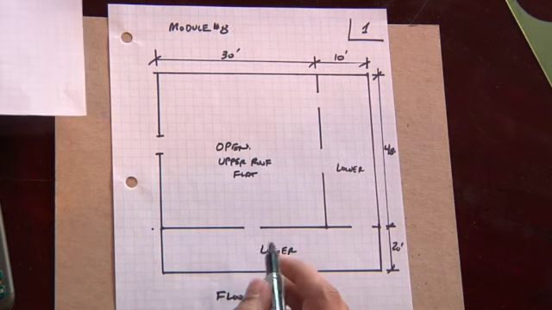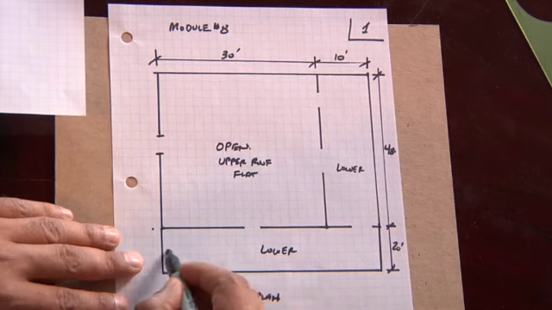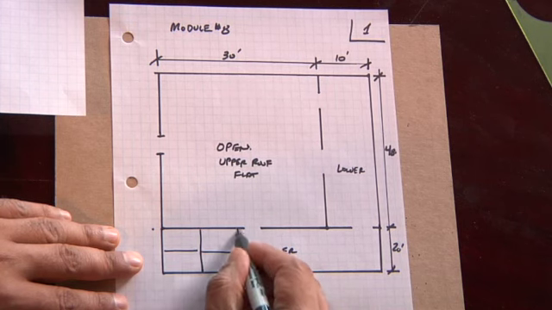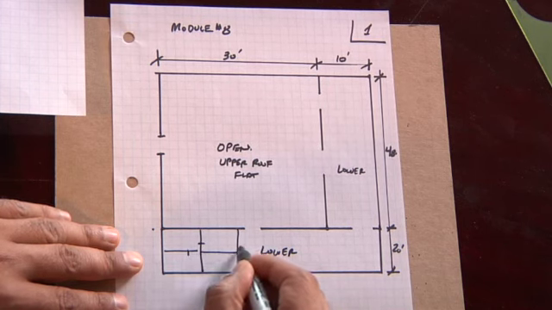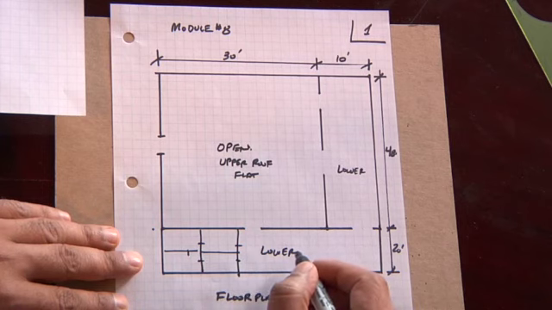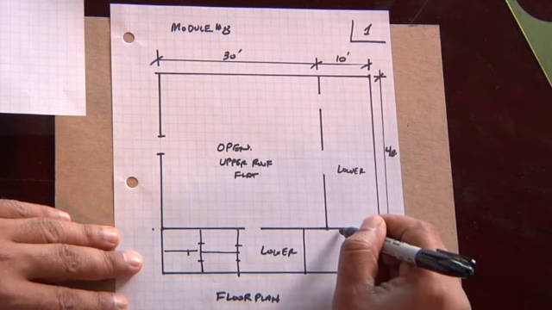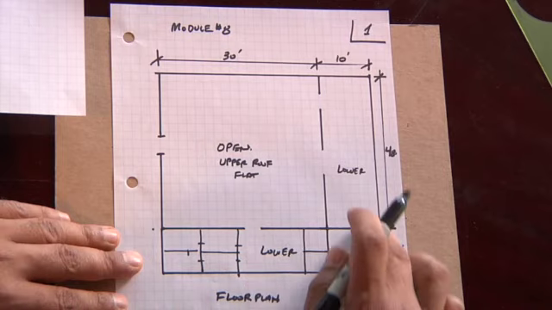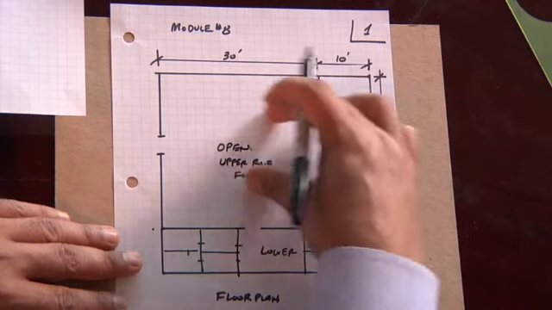I have not bothered to put in the details in here, but you have offices in here with doorways connecting in between the offices. So this is a broken up floor plan with various offices in here. This whole area in here is the lower roof, and this is an upper roof.